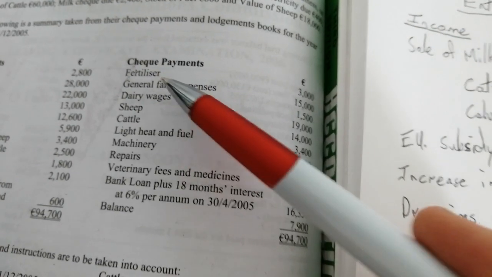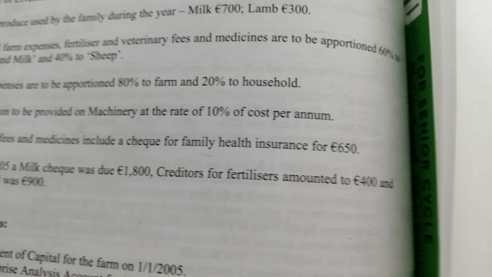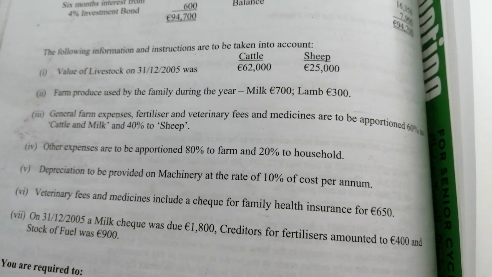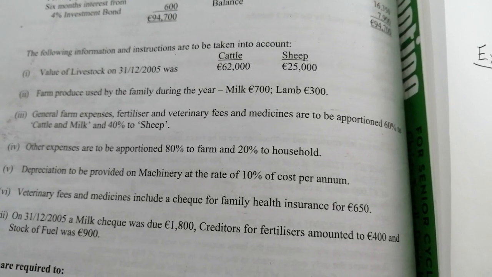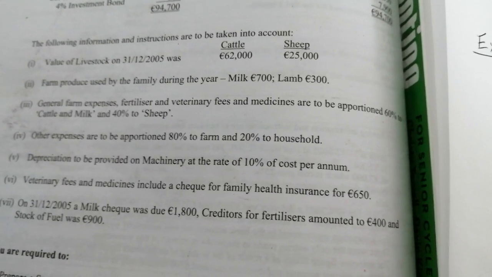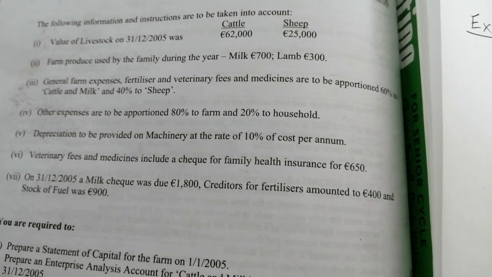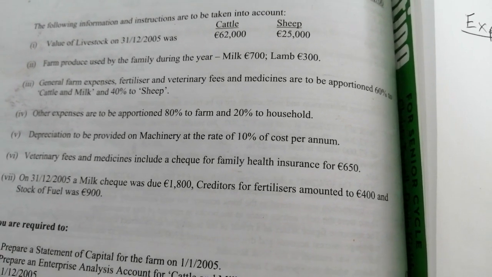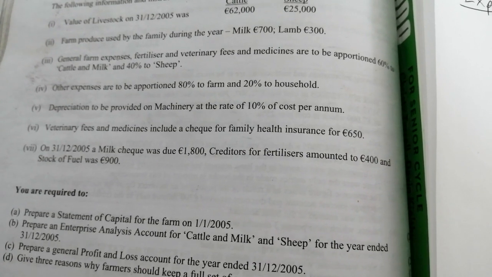Other stuff is general, so we need further information about it to know how to divide it up, and we get this down here. And we'll see, if you look at part 3 there, the additional information, it says general farm expenses, fertilizer and vets fees and medicines are to be apportioned 60% to cattle and milk and 40% to sheep. So they're telling us how to divide it up amongst those enterprise analysis accounts. Other expenses to be apportioned 80% to farm, 20% to household. We'll look at that when we go on to part C.